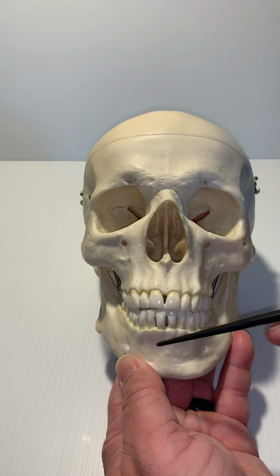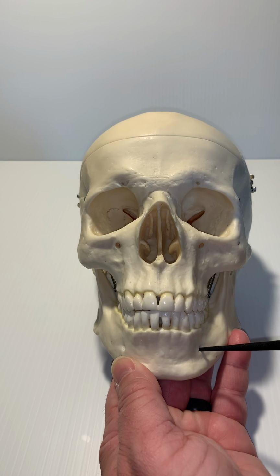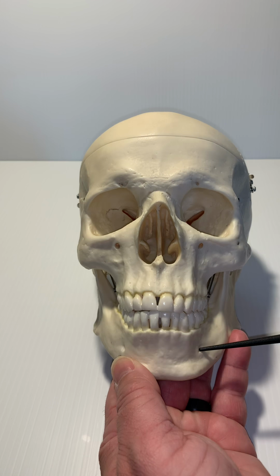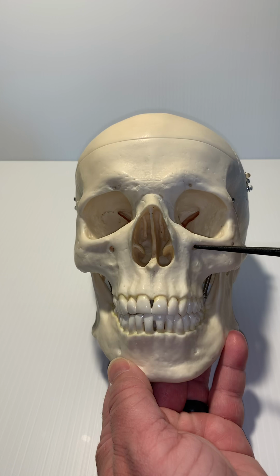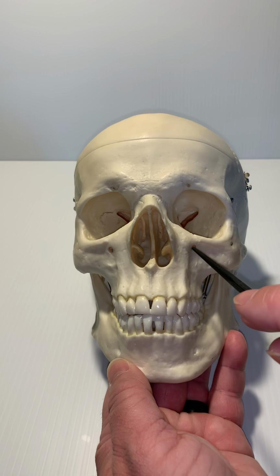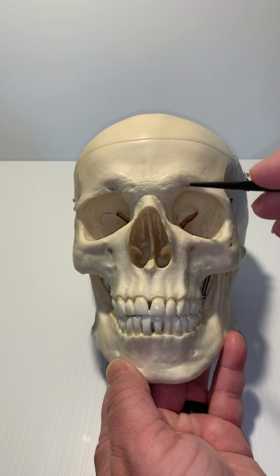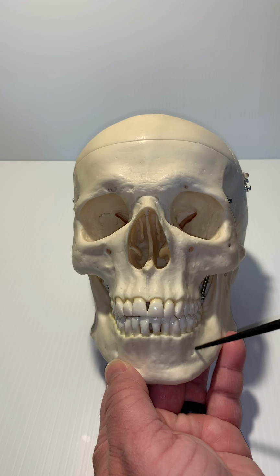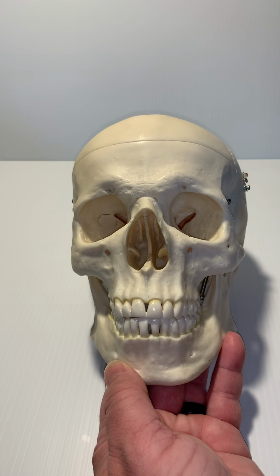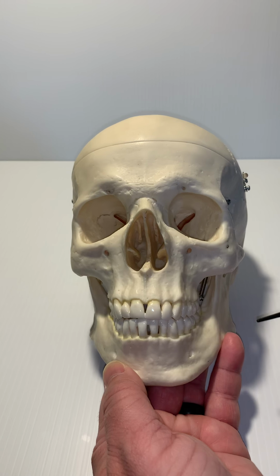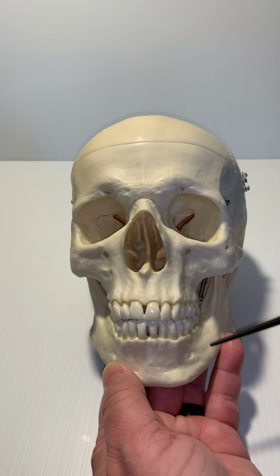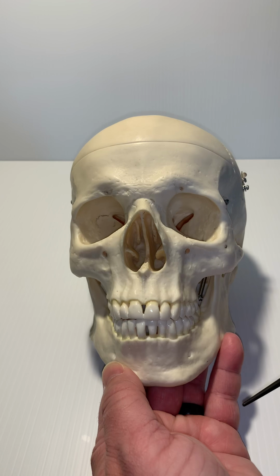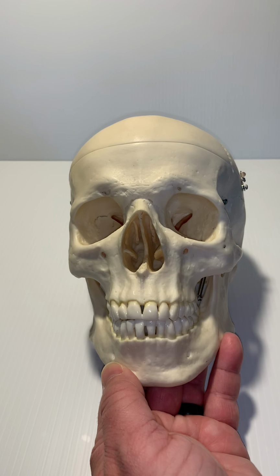Those are the mental foramen. The mental foramen, the infraorbital foramen and the supraorbital foramen are all related to the three branches of cranial nerve 5, which we'll do when we get to the nervous system, and that would be the trigeminal nerve. Those are openings that are representative of that nerve.